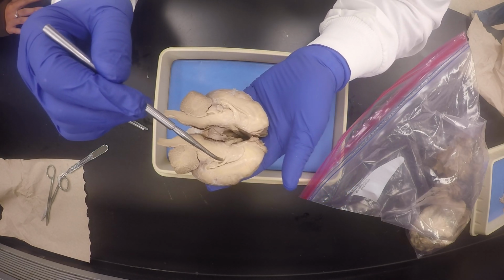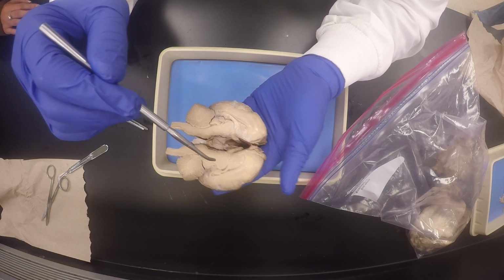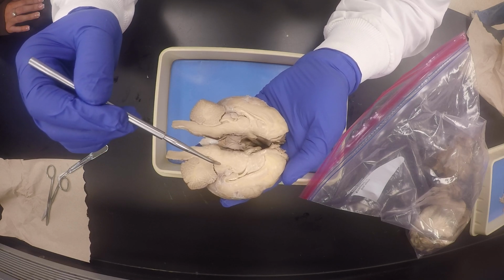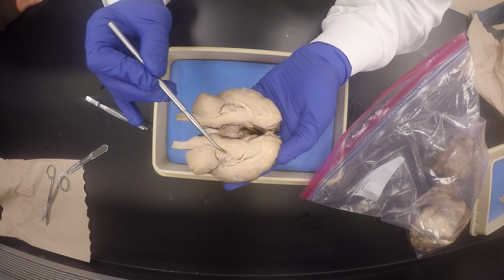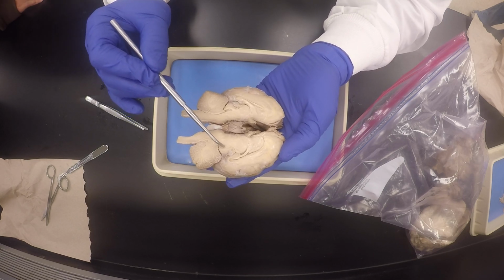Superior colliculus or inferior colliculus? Which is which? You have to take a guess. Which one? This one I'm pointing at. Or inferior. The bottom is the inferior. Inferior what? Colliculus. Yes, the bottom one is the inferior colliculus. The one that is next to the cerebral aqueduct is the inferior because it's on the bottom.